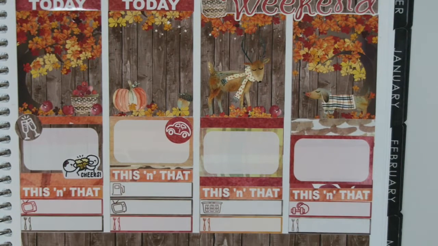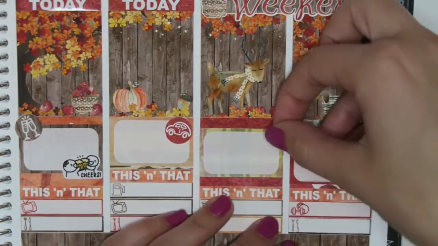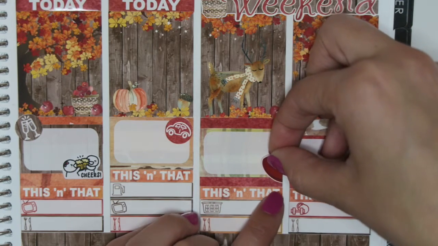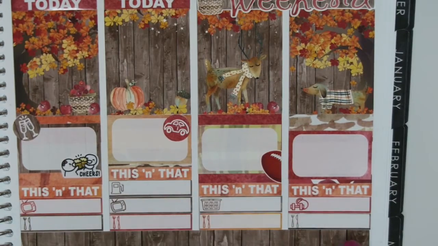So I want to mark down that ECU, where I go to school, had a football game. So I'll put that down here just to mark that there's a football game that day.